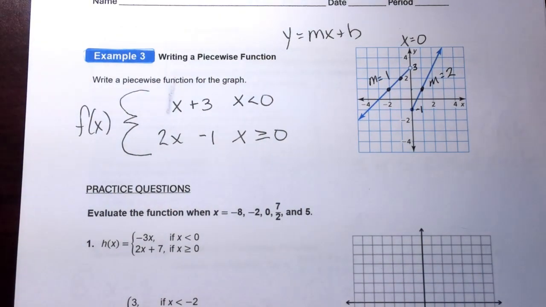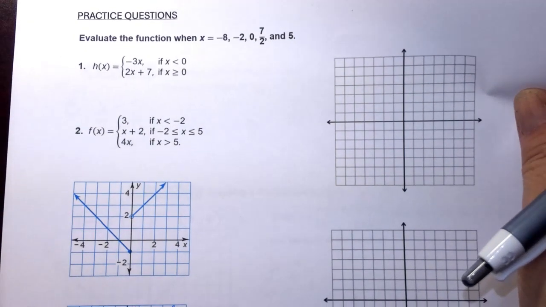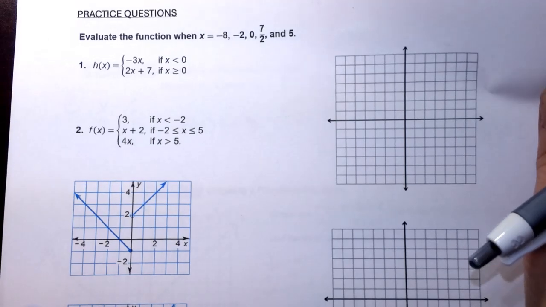So that is all that this lesson entails. Notice that your practice questions are listed here. You are welcome to try them at home.